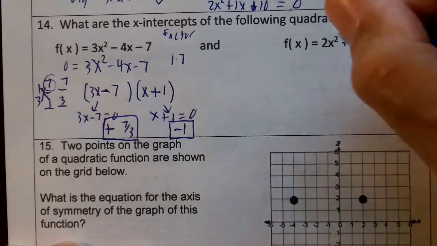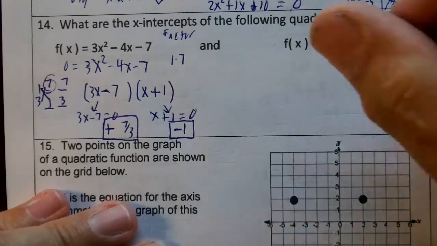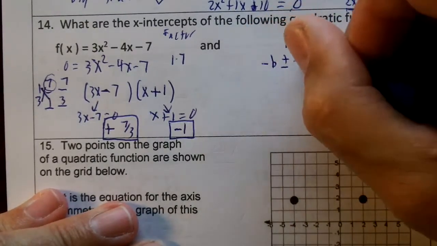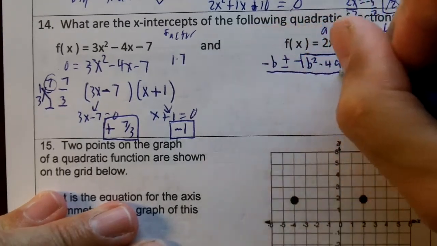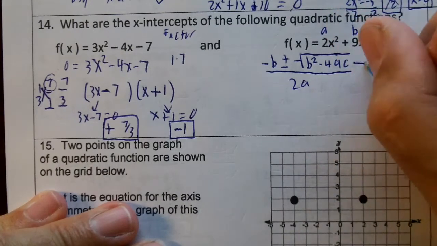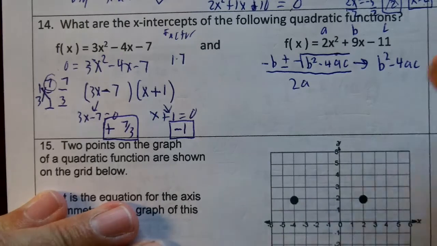Over here, let's use the quadratic formula. This is a, b, and c. We know the quadratic formula is negative b plus or minus the square root of b squared minus 4ac, all over 2a. Get the discriminant first. So write down b squared minus 4ac.